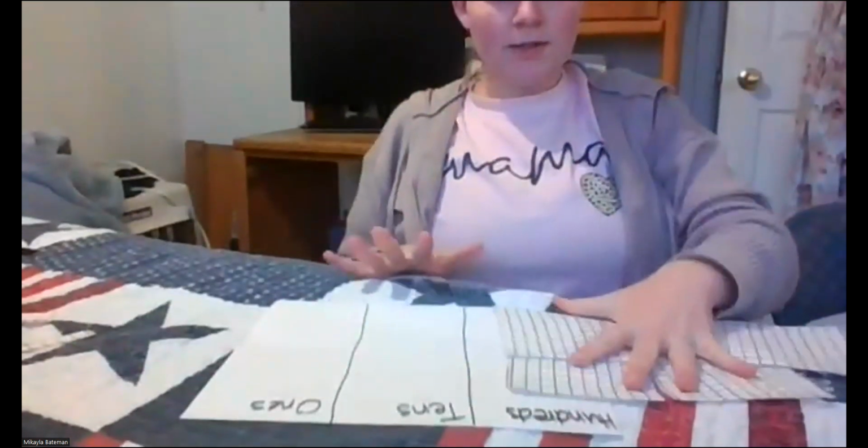Now in our good old block form, or model form, we're going to take 5 of our hundreds. Do I have 5? We do. 1, 2, 3, 4, 5. So these are hundreds.